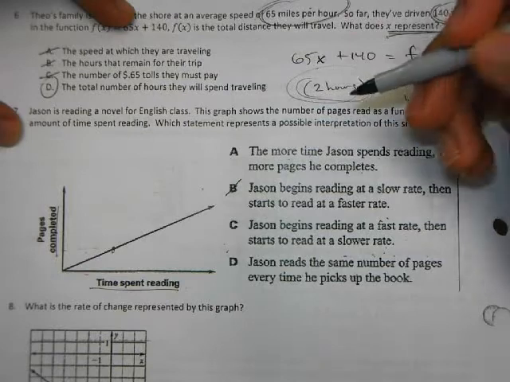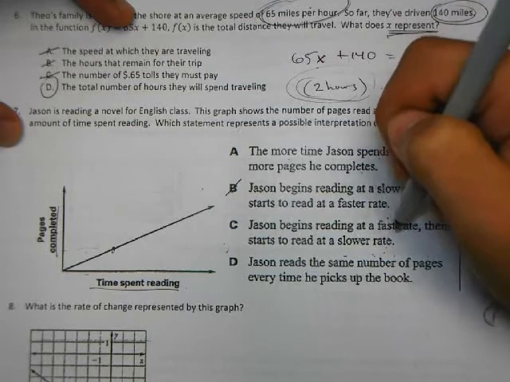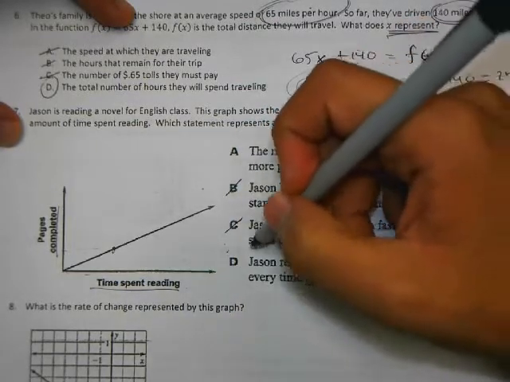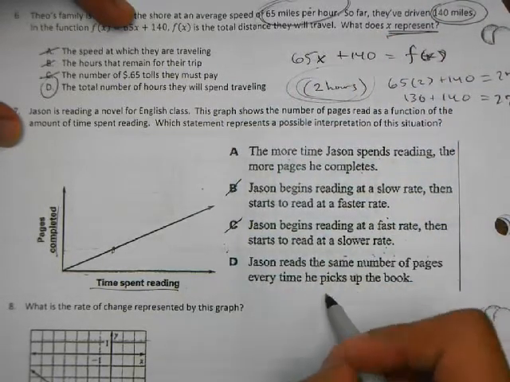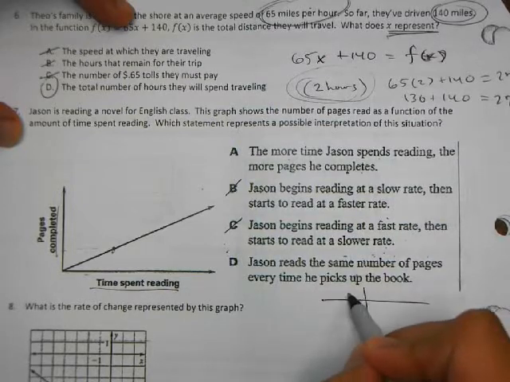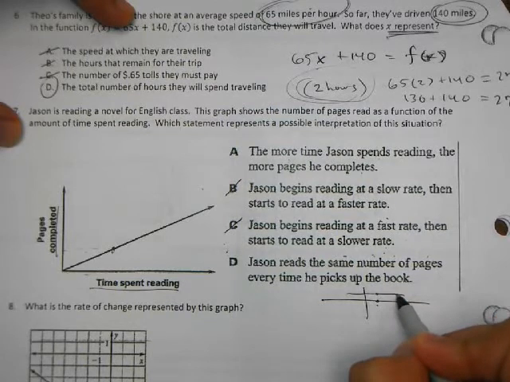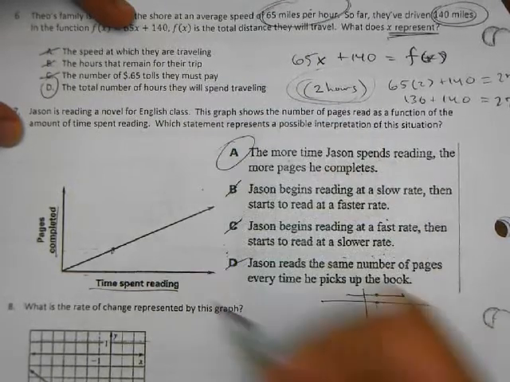C says Jason begins reading at a fast rate, then starts to read at a slow rate. Again, nothing about the rate at which he reads. And then D says Jason reads the same number of pages every time he picks up. Now, if this was true, then our line should look something like this. For every hour or minute, however long he spends reading, it should be the same number of pages that he's read, which would mean that he's not really progressing whenever he reads. So D is not correct. A is our correct answer.